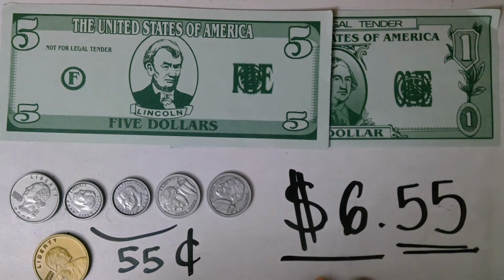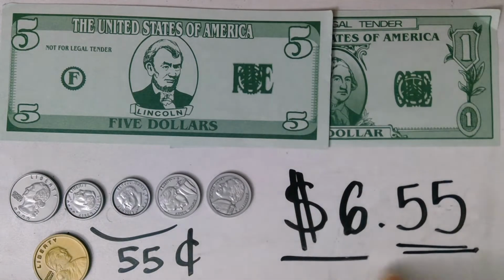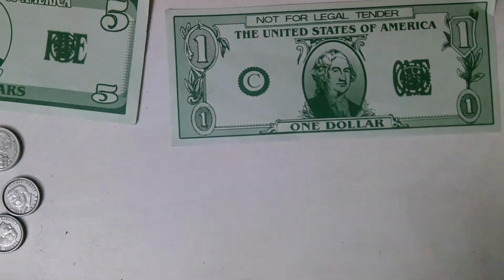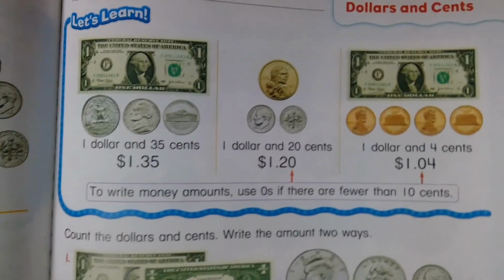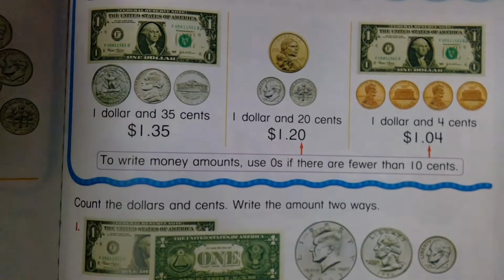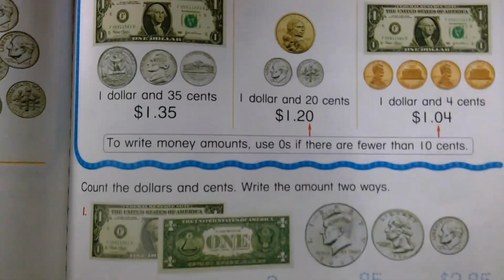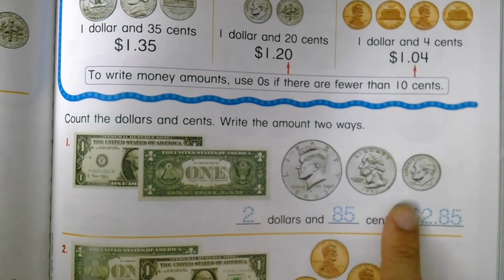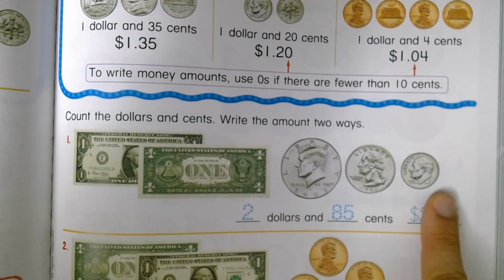If you don't, I want you to focus today on your worksheet. It's having you add up dollars and cents. So I'm going to see if I can just put this worksheet in front of us here. Okay. Count the dollars and cents. Write the amount 2 ways. Okay.